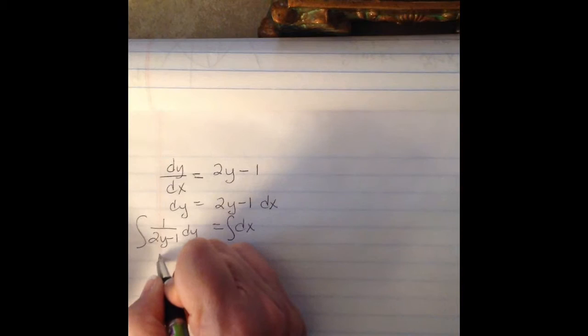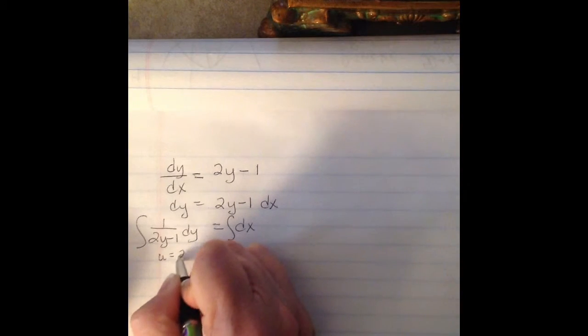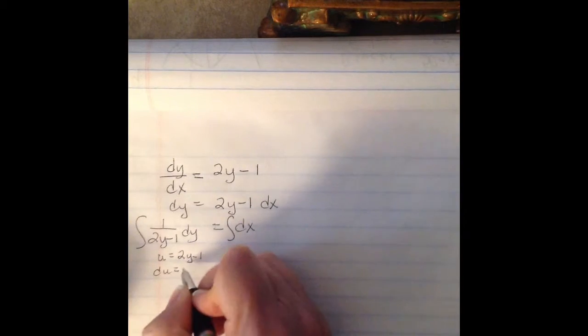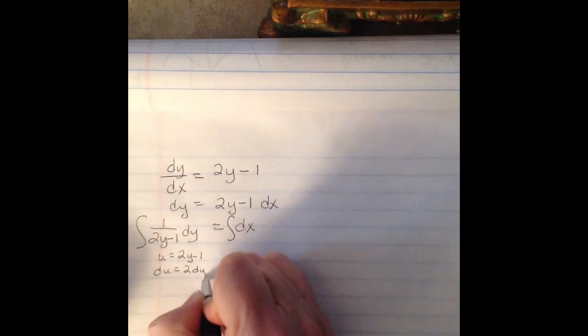So here I'm going to do u substitution. u equal 2y minus 1, du will be 2 dy.